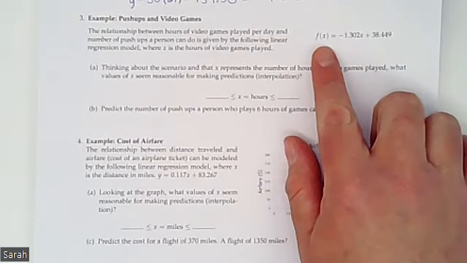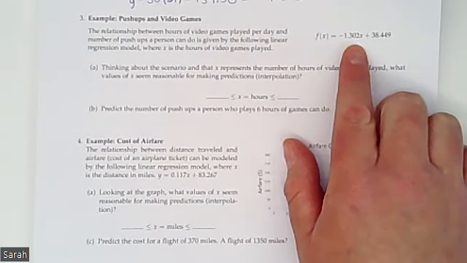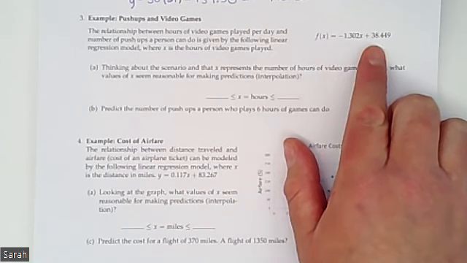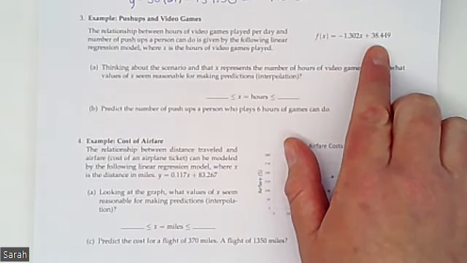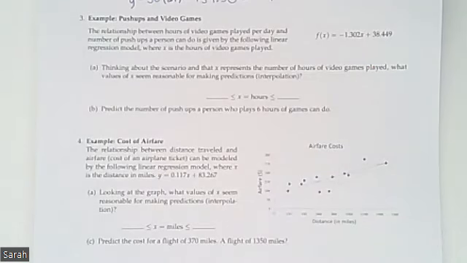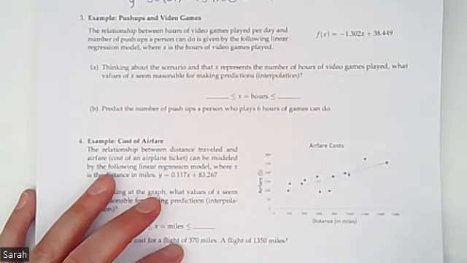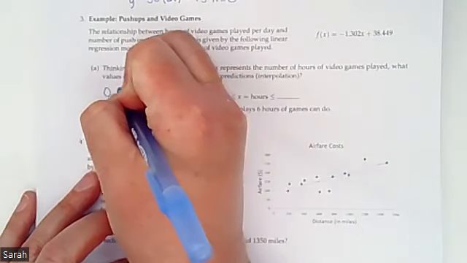So we have f of x, or y, is equal to negative 1.302x plus 38.449. Our first question here is, thinking about the scenario where x represents the number of hours of video games played in a day, what values of x seem reasonable for making predictions, or for this process of interpolation? Since x represents the number of hours in a day, I think we could probably safely narrow this down to 0 to 24.